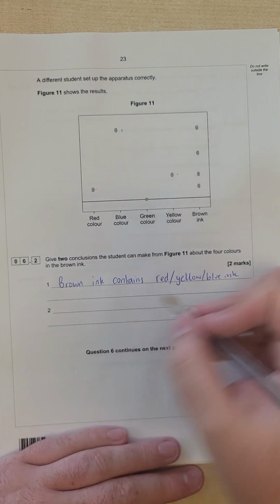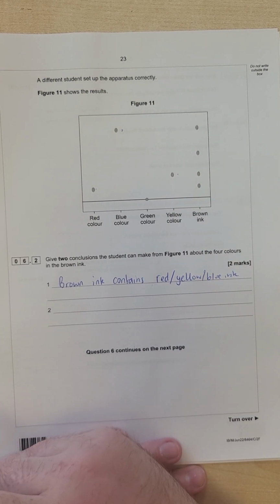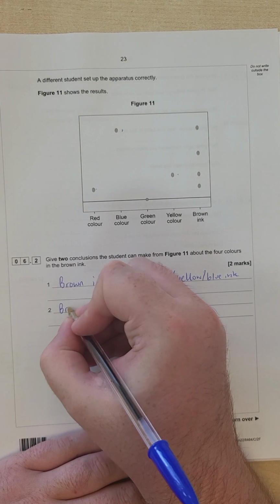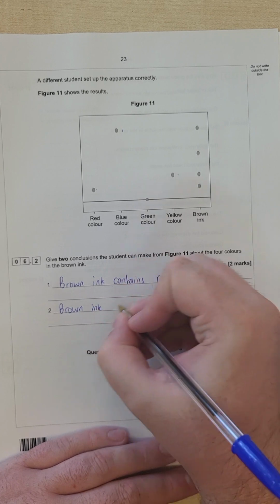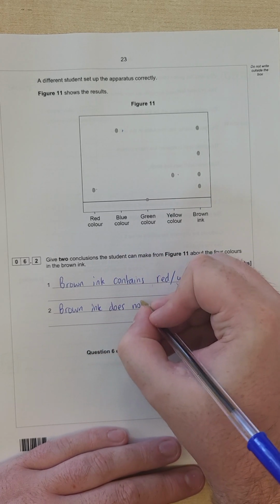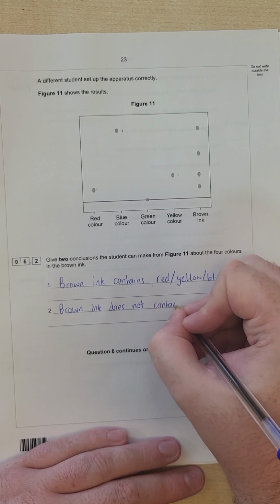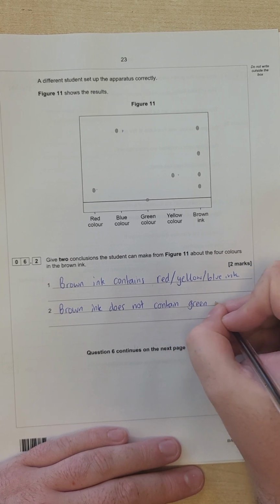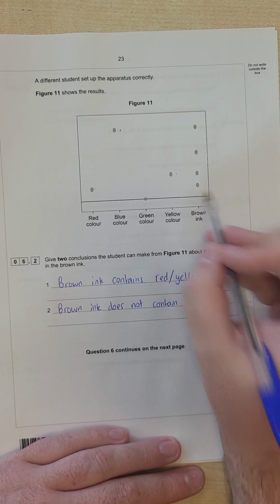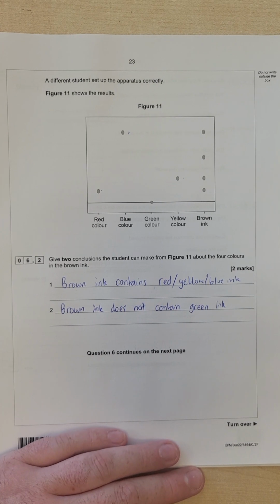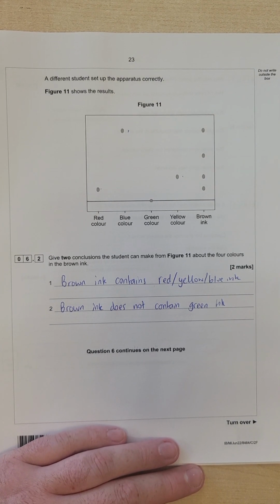This is only 1 mark. If you said red and yellow, you would still only get 1 mark. A second one, brown ink does not contain green ink. Green ink is here. Green ink, there's no corresponding spot in the brown ink section.